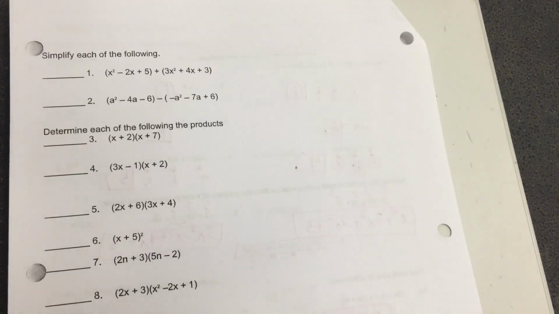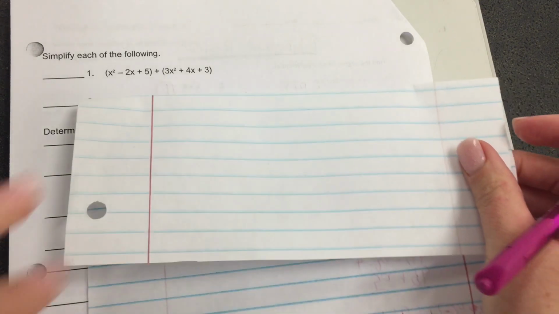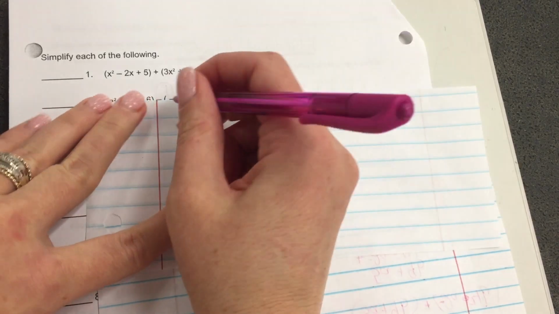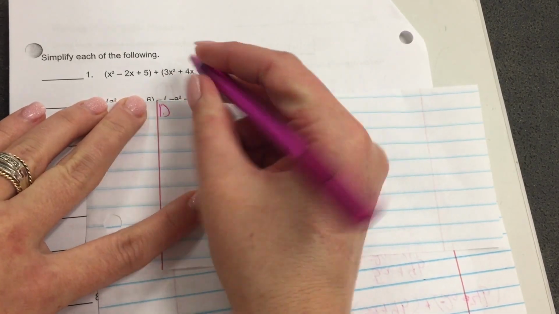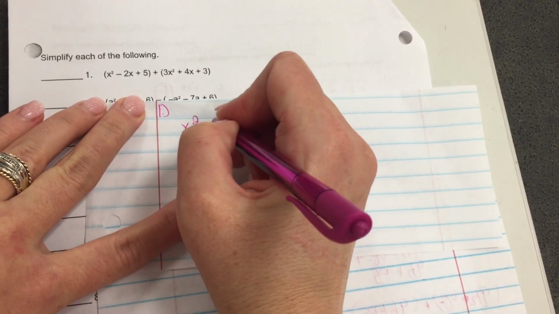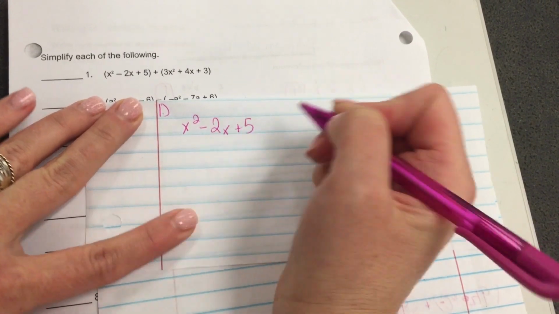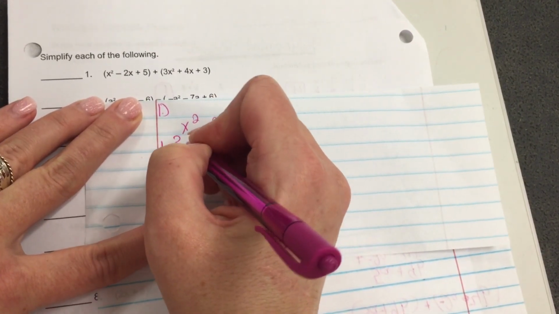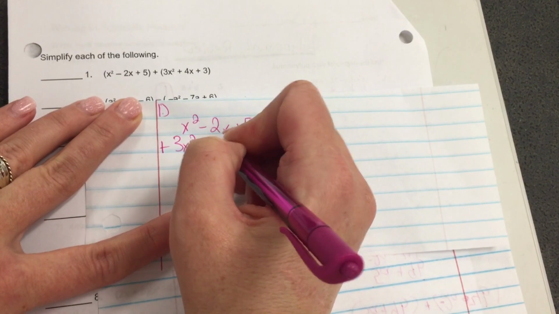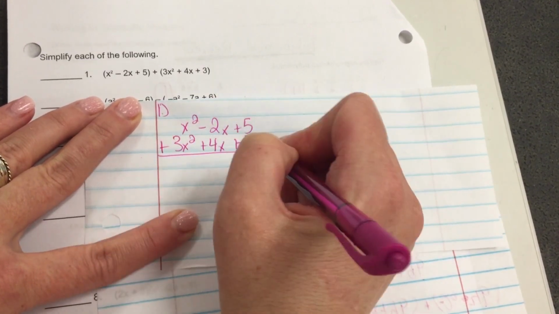Okay, I'm going to do 2 more, and then I'll stop the video and we'll do a part 2. All right. So this one is the same thing. We're still adding. So number 1, x squared minus 2x plus 5 plus 3x squared plus 4x plus 3.